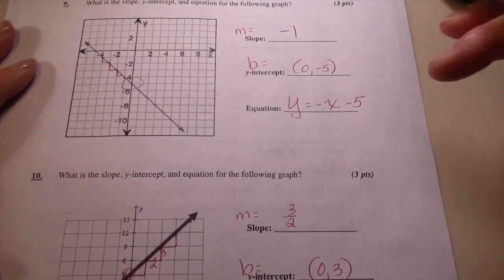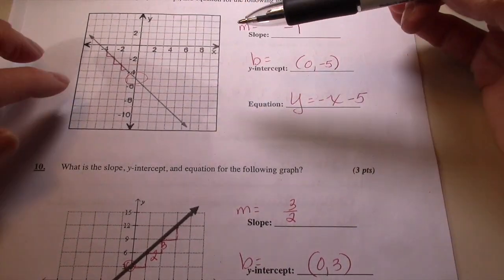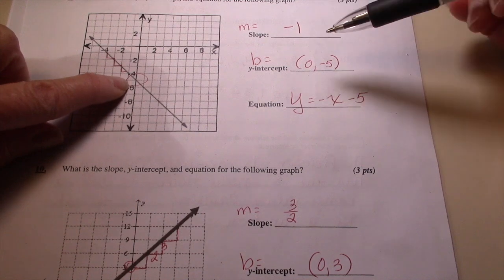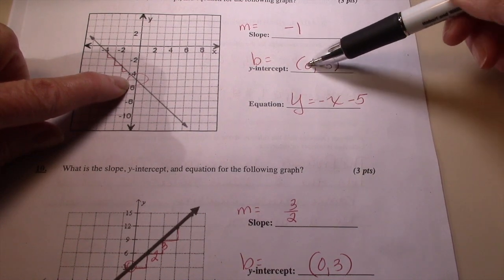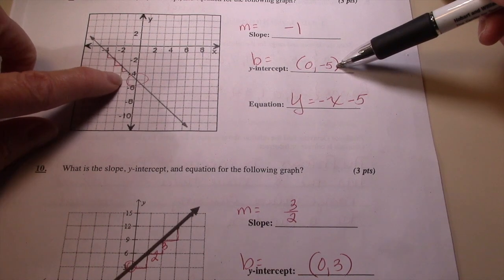Number 5. What is the slope and the y-intercept for this line? Okay, y-intercept is easy. Where is it crossing? At -5. 0 and -5. How do I determine my slope? I just make my little set of stairs, my rise and run.